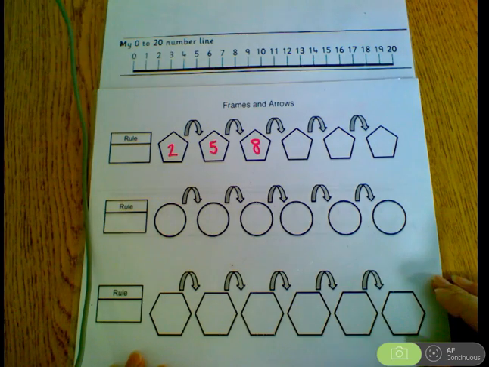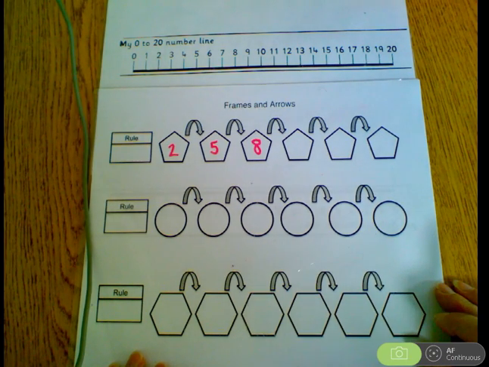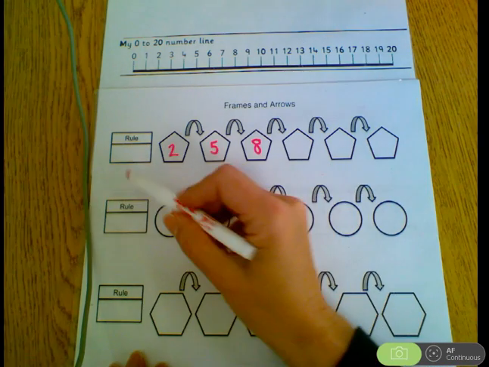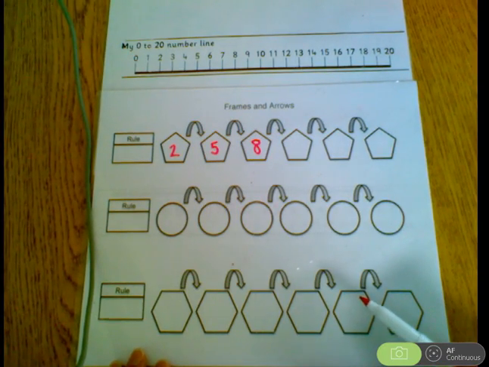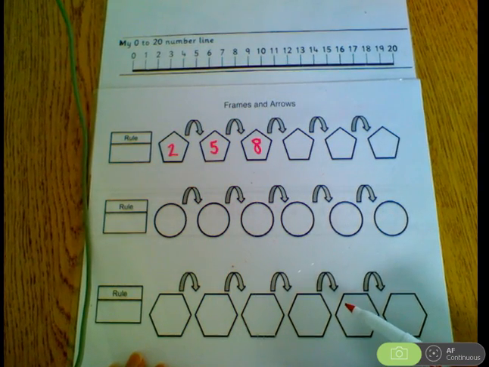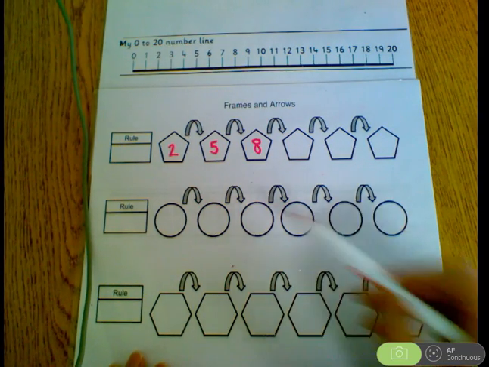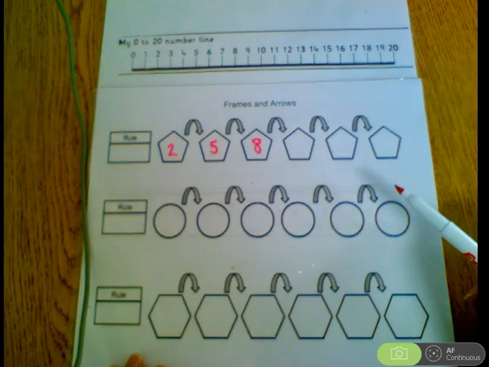maybe I'll start with these three numbers. So I have 2, 5, and 8. And this time I'm not going to give you the rule. That's something that you're going to have to figure out. So you're going to figure out what the rule is, and then you're going to use that rule to extend the rest of the pattern.